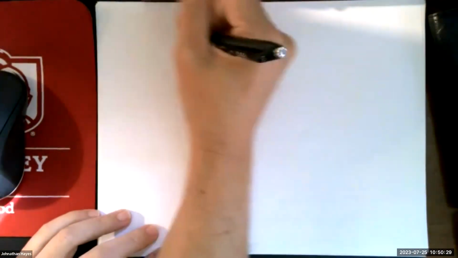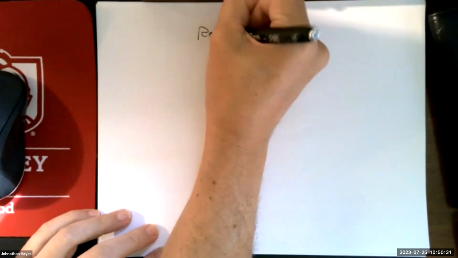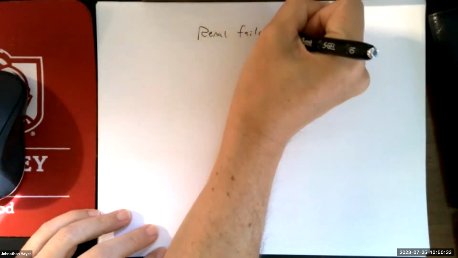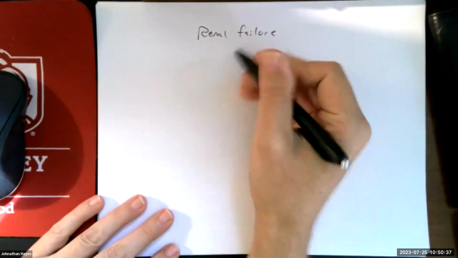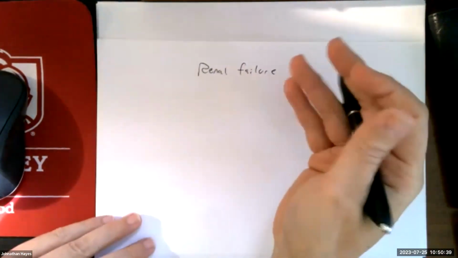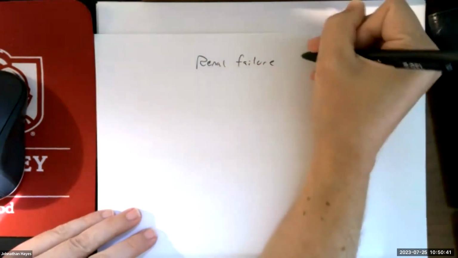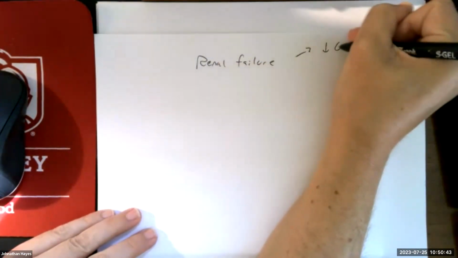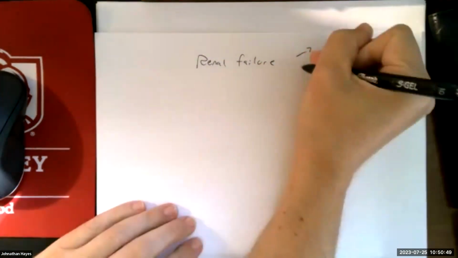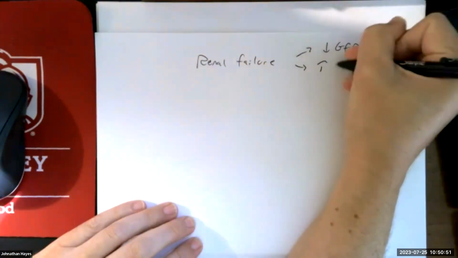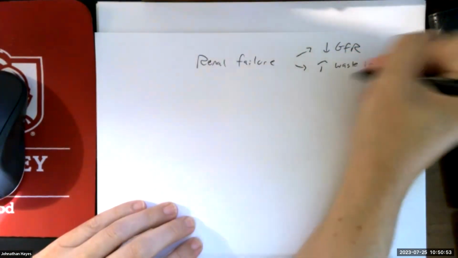So when you get into renal failure, there's probably 10 different ways to define this. The 2 most prominent are a decrease in GFR, so if we have a consistent decrease in GFR, that's a type of renal failure, or a consistent increase of waste in circulation.